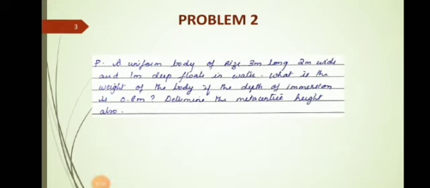Now we will go to the second problem. A uniform body of size 3 meter long, 2 meter wide and 1 meter deep floats in water. What is the weight of the body if the depth of immersion is 0.8 meter? Determine the metacentric height also. So read the question again. You have a uniform body of size 3 meter long, 2 meter wide and 1 meter deep. It is floating in water. What is the weight of the body if the depth of immersion is 0.8 meter? Determine the metacentric height also.